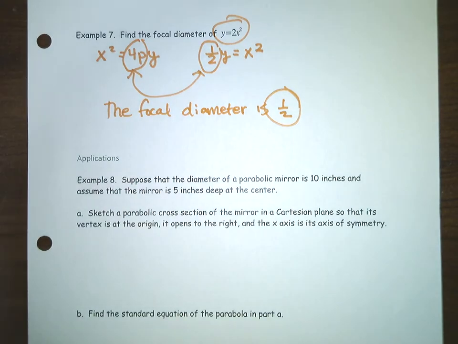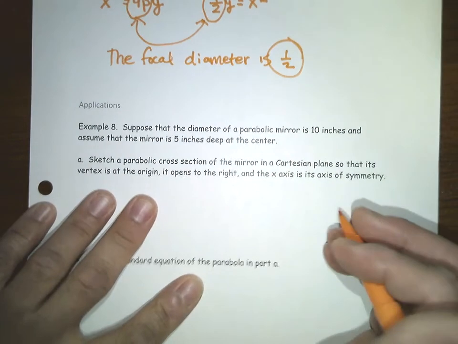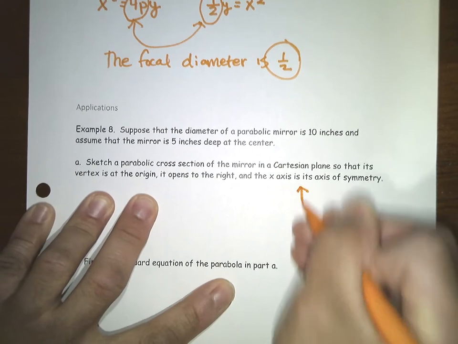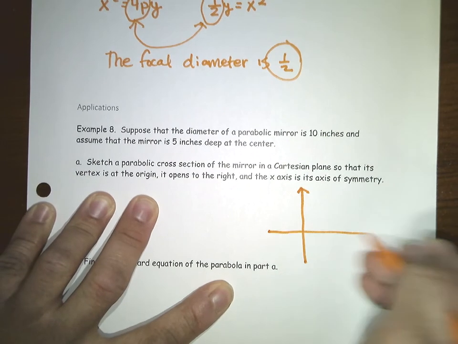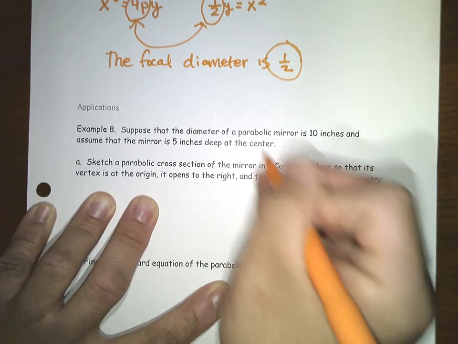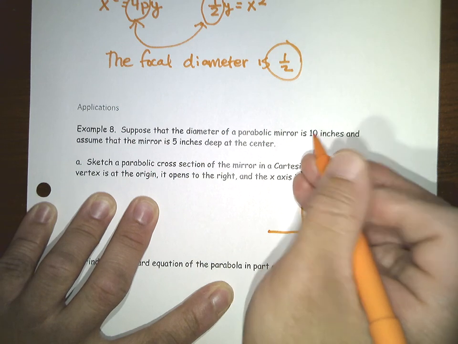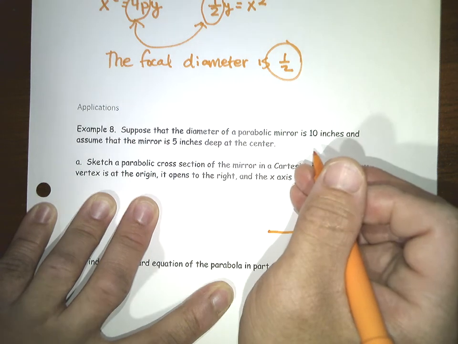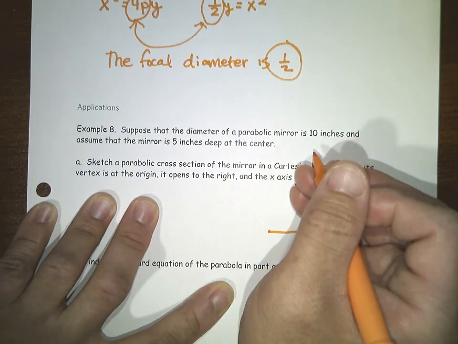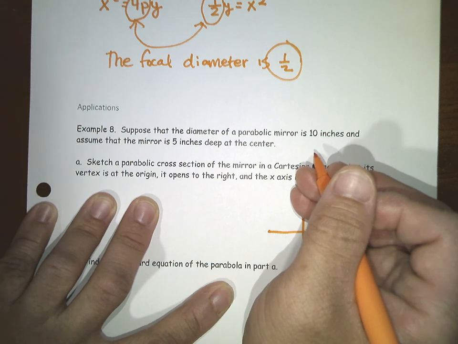All right, so here's the application problem. Suppose that the diameter of a parabolic mirror is 10 inches and assume that the mirror is 5 inches deep at the center. So here is the graph here. So the diameter is 10 inches and it's 5 inches deep at the center.